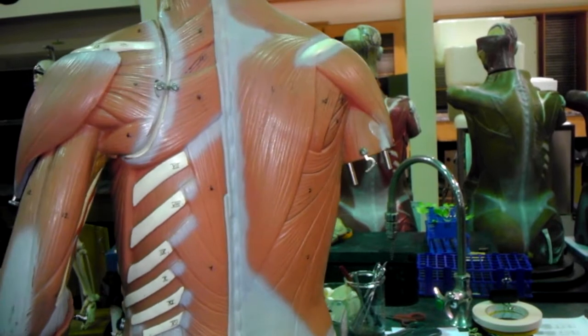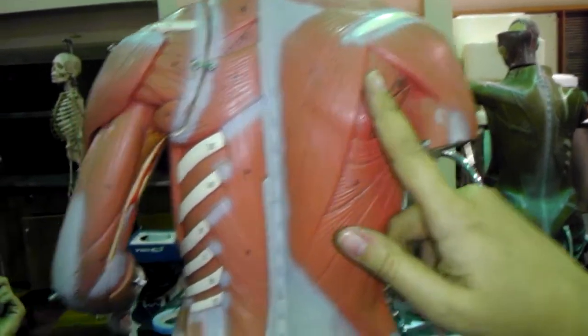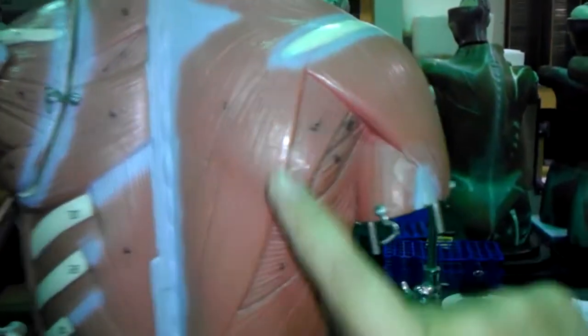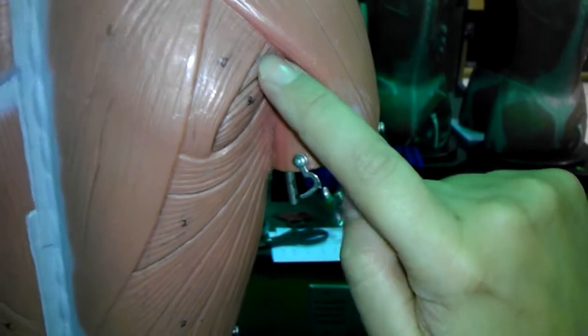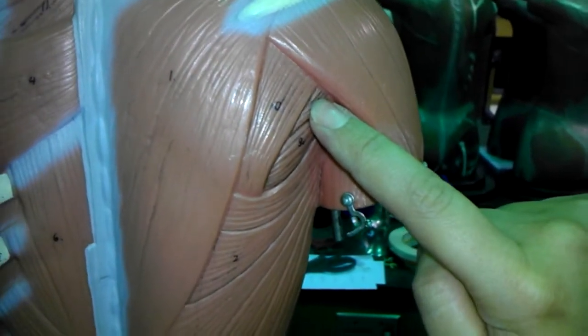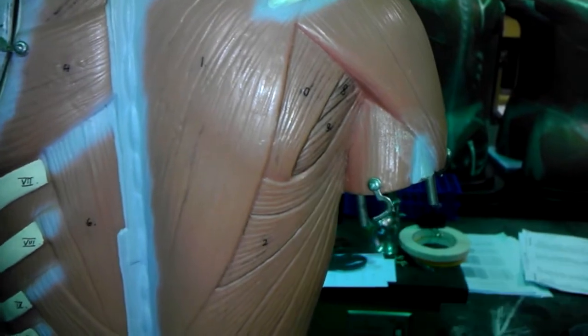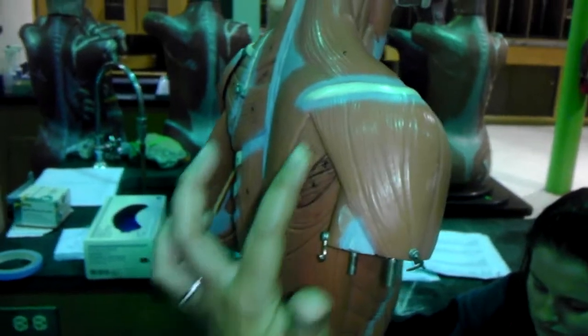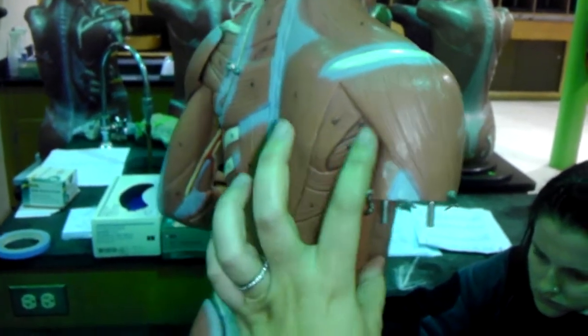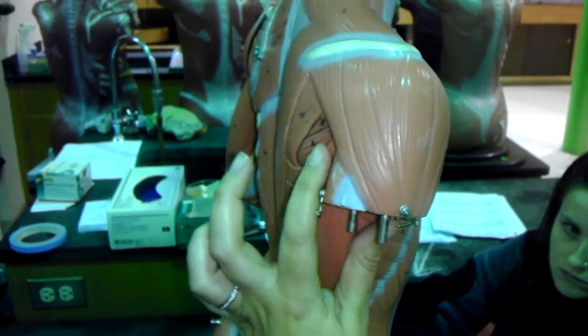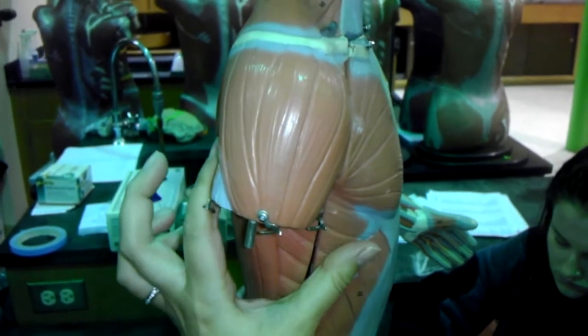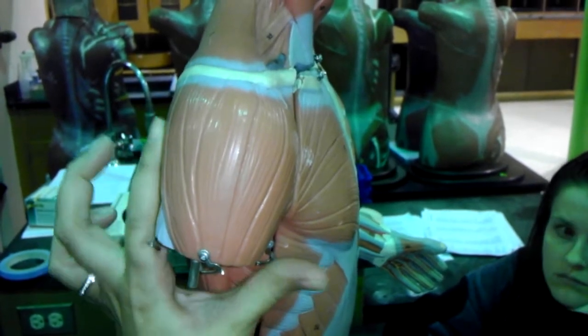Look here, in order you have three muscles. On the top, infraspinatus. In the middle, the small one, teres minor. The other one here is teres major.